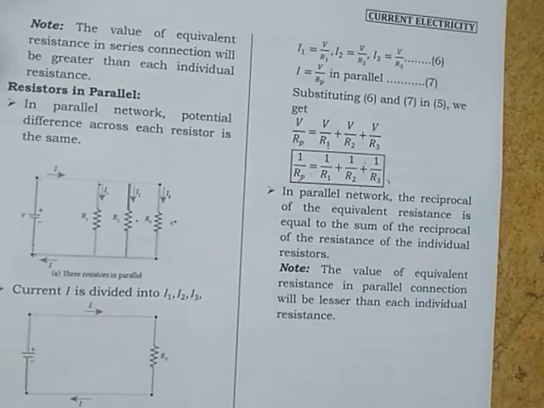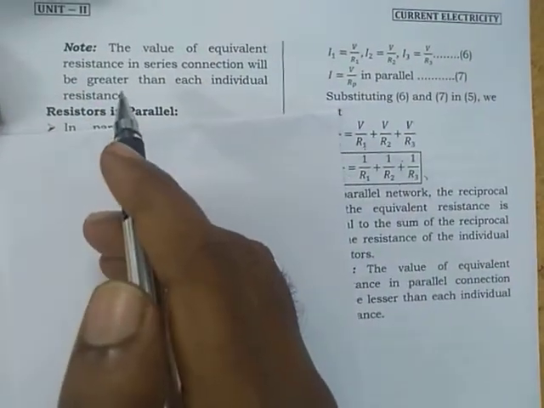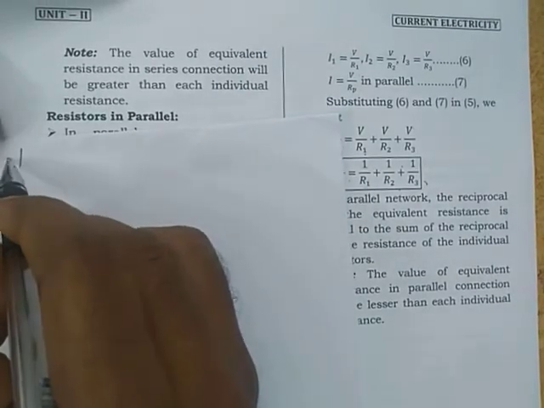Okay, for this question, what are the important things needed to answer the questions? Resistors in parallel.